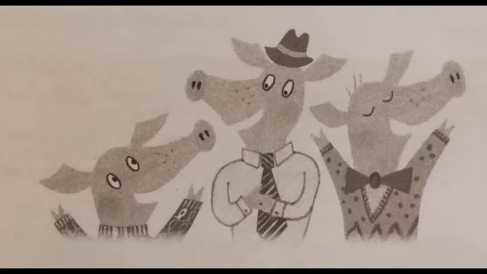So the second little pig built his house of sticks. Click, click, click, click, click. He didn't want straw and he didn't want bricks. Click, click, click, click, click. Along came the wolf on his way back from town. Huff, puff, I'll blow your house down. And he did.